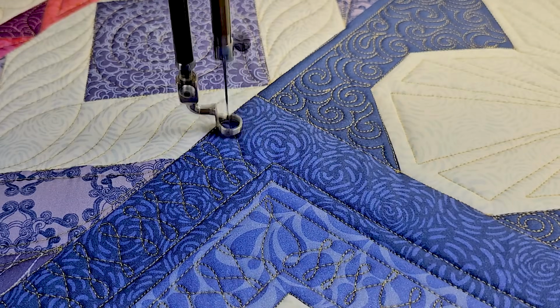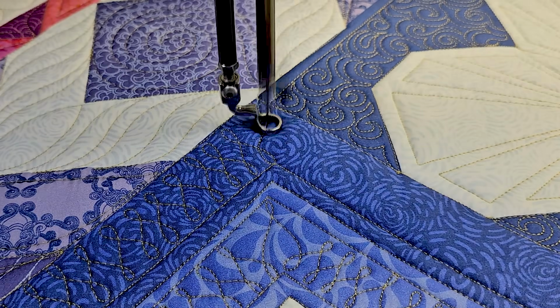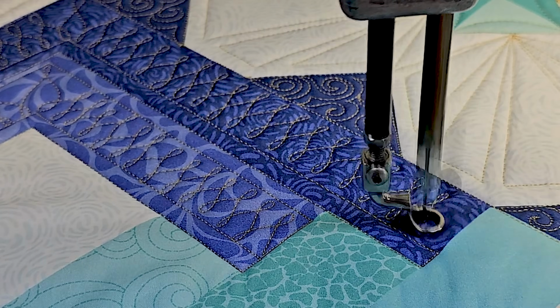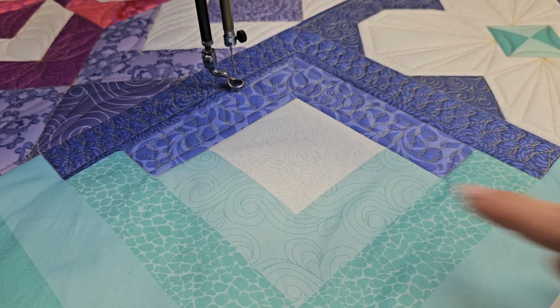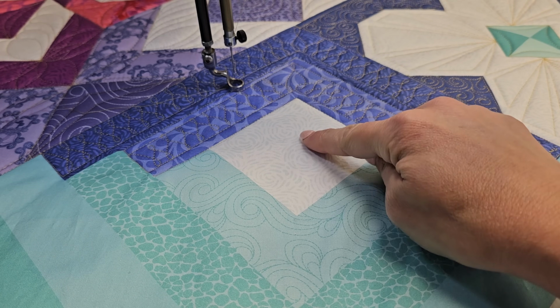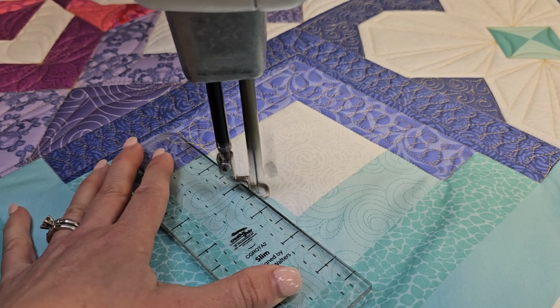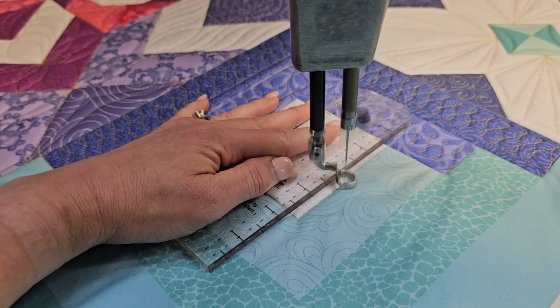Like I said, it's just a great, easy way to give your quilting a little bit more of a custom look. And you don't have to just use the echoing within the strips. If your log cabin has a larger square, you can continue the echoing inside of it just to add a little bit more detail to that point.